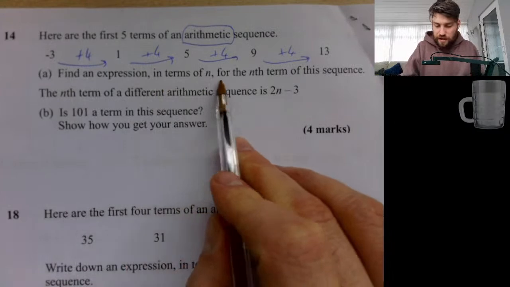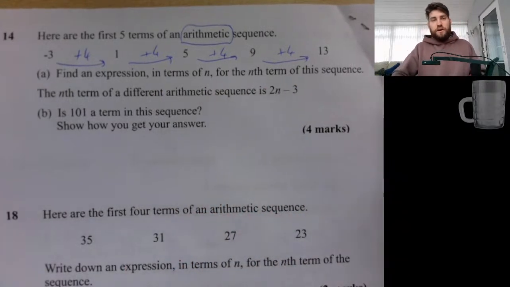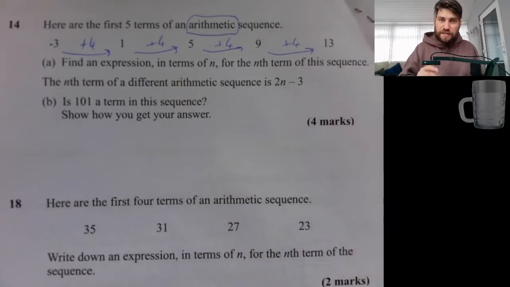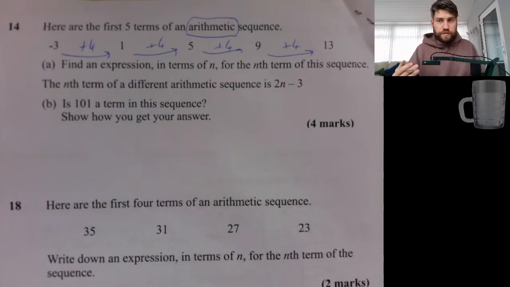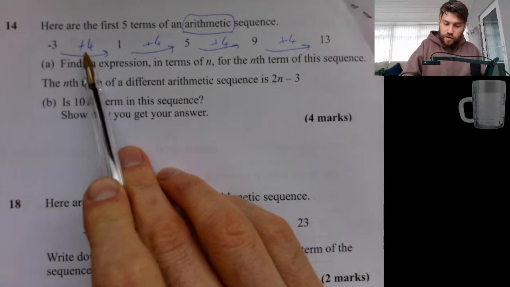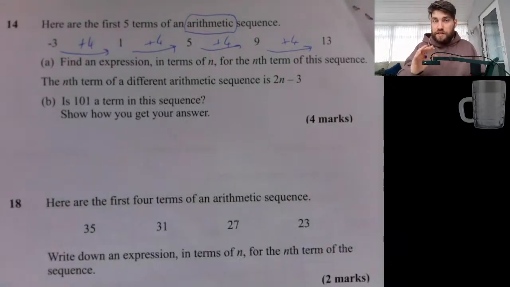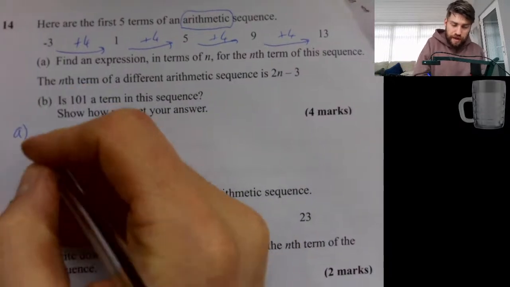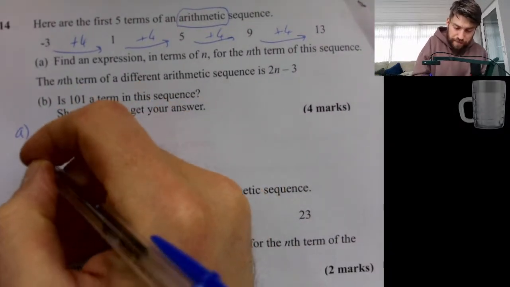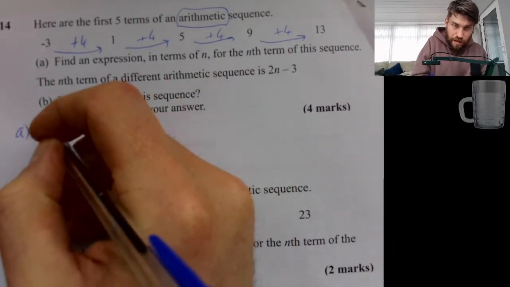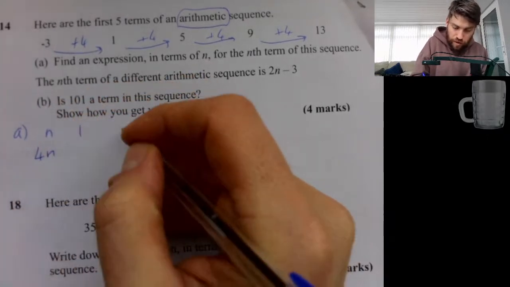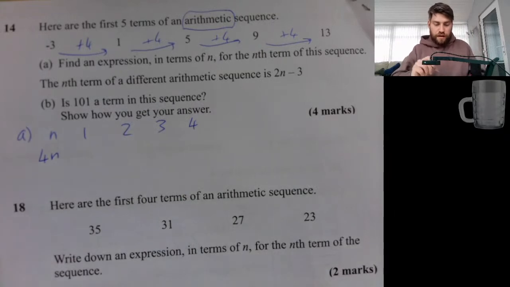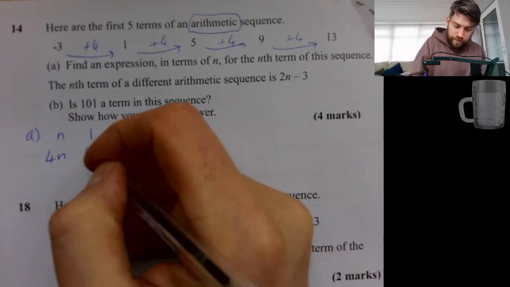Find an expression in terms of n for the nth term of the sequence. So this is the first time these questions have asked this type of question. It basically means you're going to write a rule in algebra. Because it's going up in 4s, that means it's involving the 4 times table. So for question A, it's going to start off with 4n, and the n refers to 1, 2, 3, 4. So it's a 4 times table.